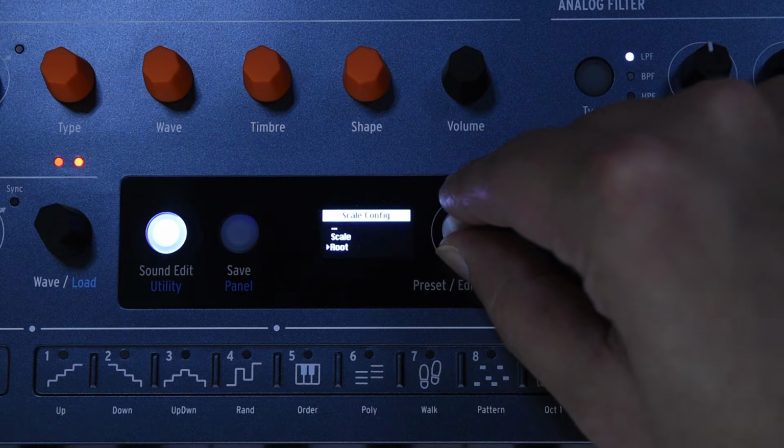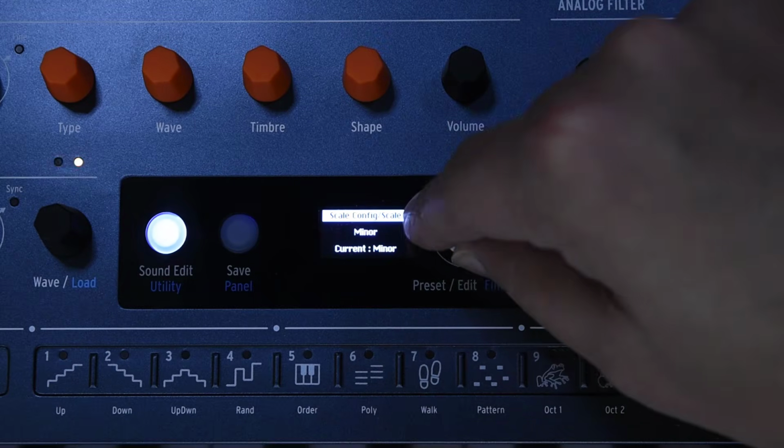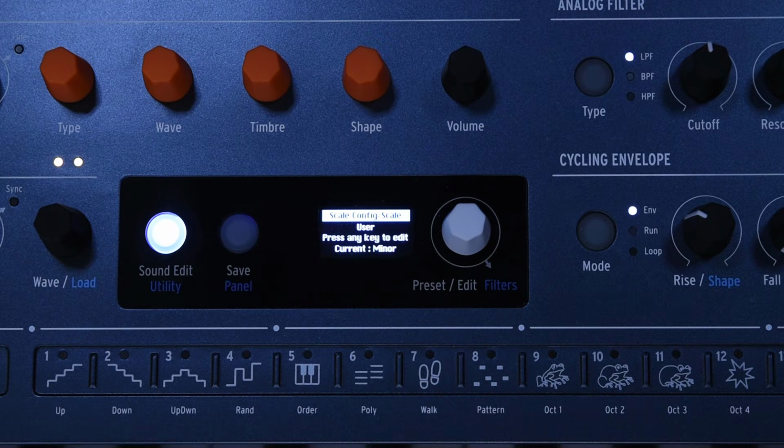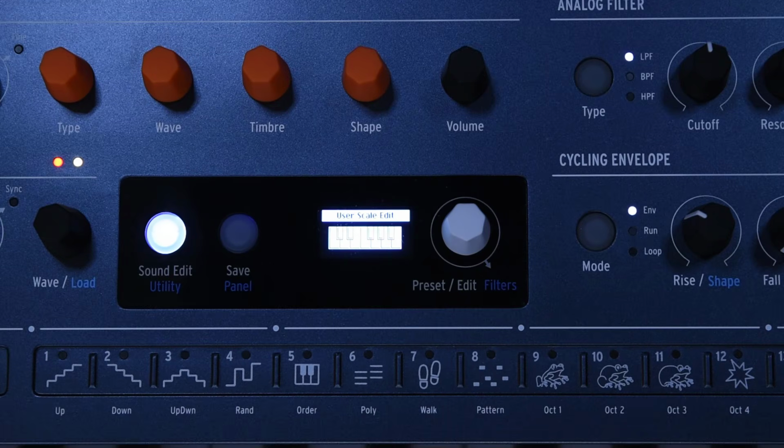So what if you don't want to use one of the scales that you get here? When you go to scale and you scroll all the way to the end, you have the user scale. So when you press a key, you're going to be getting this image. And it means that right now, if all the keys are white, you're using a chromatic scale. So, it's just a chromatic scale.